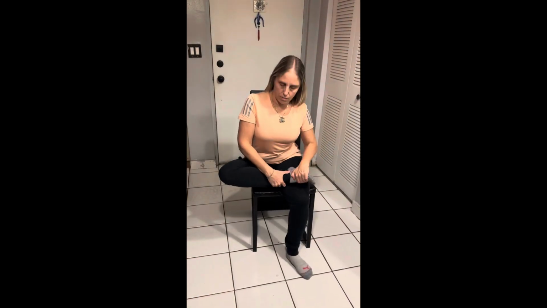The next exercise we're going to talk about is the seated figure 4 stretch. This stretch targets the hip external rotators, particularly the piriformis. In this stretch, while seated, one ankle is placed on top of the opposite knee, creating a figure 4 shape with the leg. Gentle pressure is applied to the elevated knee, encouraging a stretch in the hip of the crossed leg.